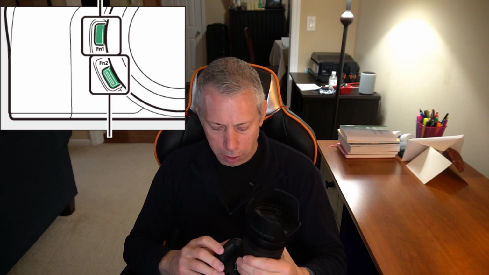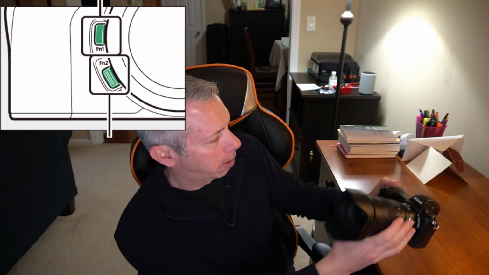Okay, so here on the front of your Nikon Z camera are two function buttons, function 1 and function 2, I believe they are labeled. And yes, they are. And with these two buttons, you can adapt to almost any shooting situation out there on the fly. I'm going to show you what I have mine set to and why I use it.